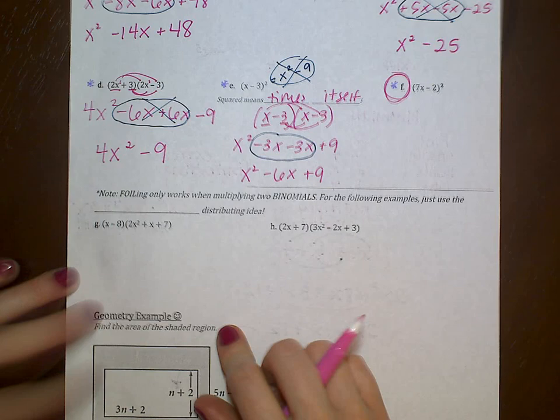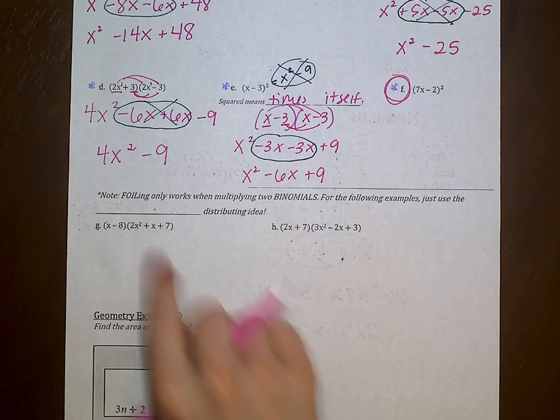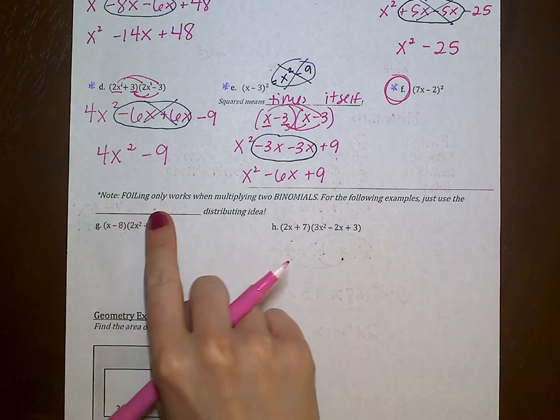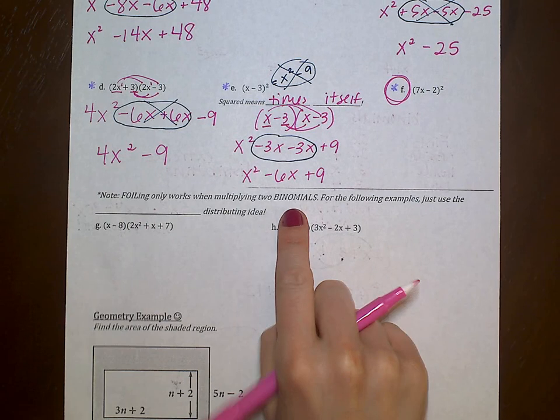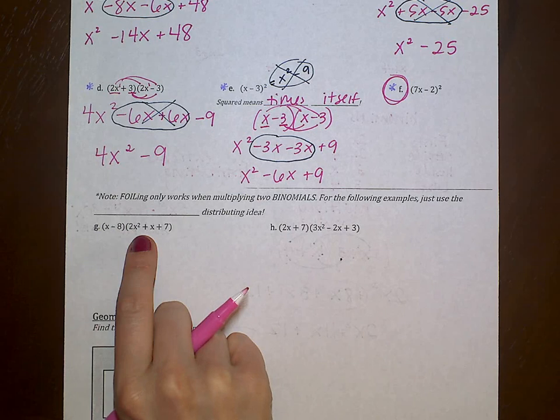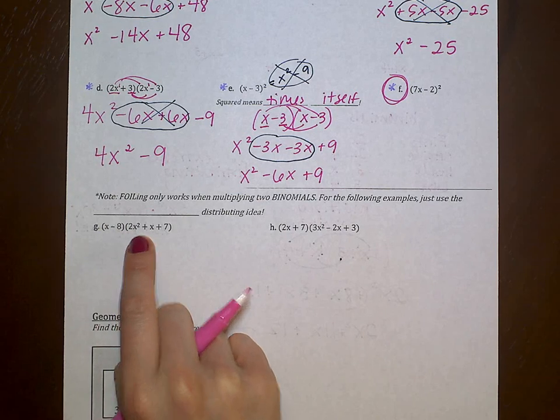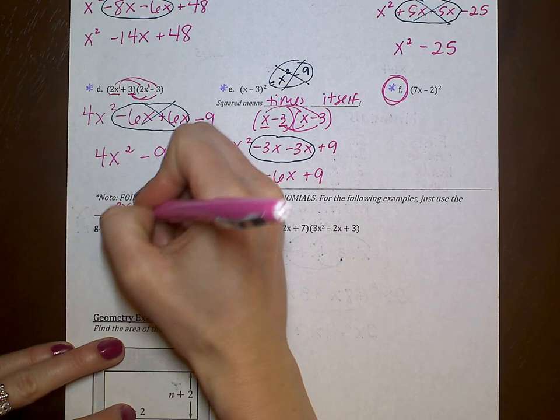I'm going to do a few more with you here. Like I mentioned from the beginning, foiling only works, first, outside, inside, last, when it's two binomials. So if I give you something that's a binomial times a trinomial, something with 3 terms, you're just going to stick with that extreme distributing idea.